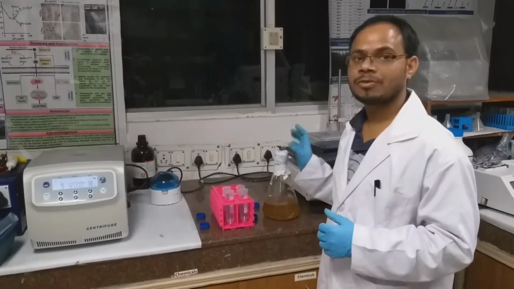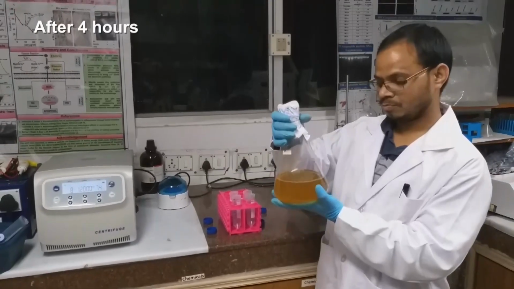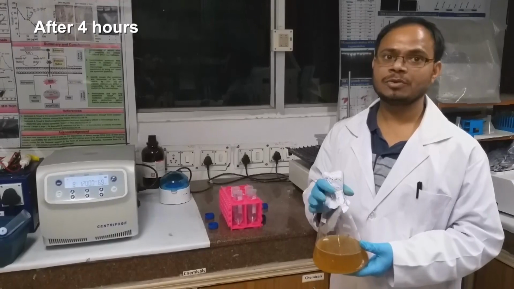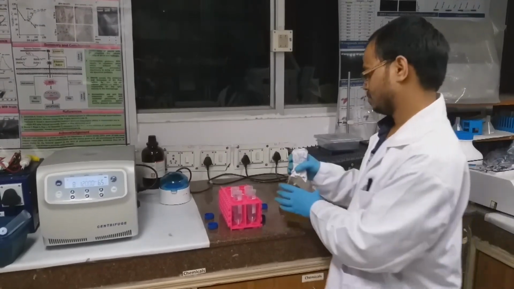After induction we have to keep it for 4 hours. Now the time is over, 4 hours is over, so we have to centrifuge and get the pellet that we will use for the sonication and protein purification.